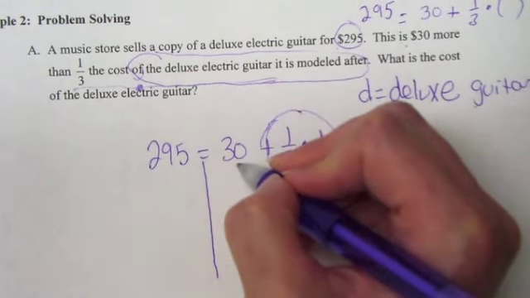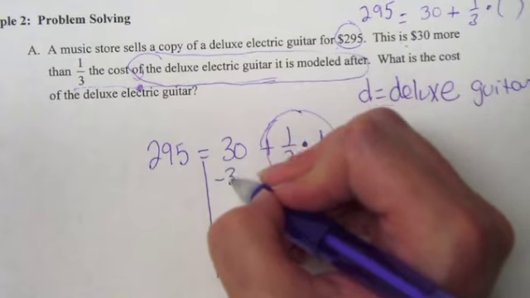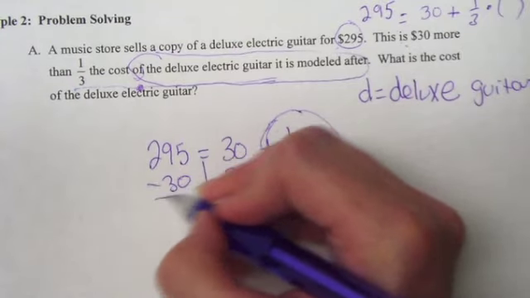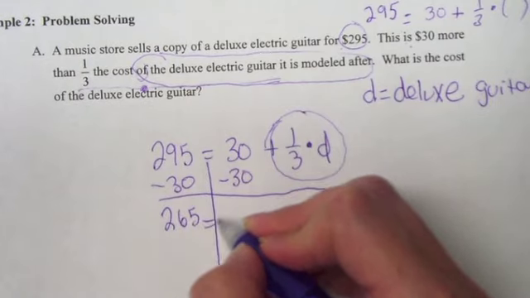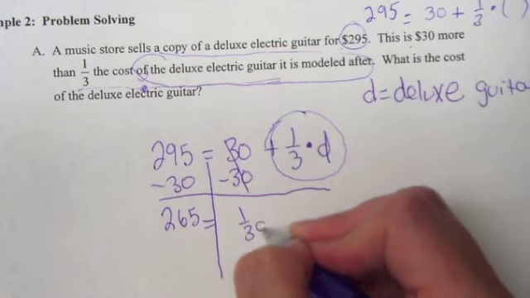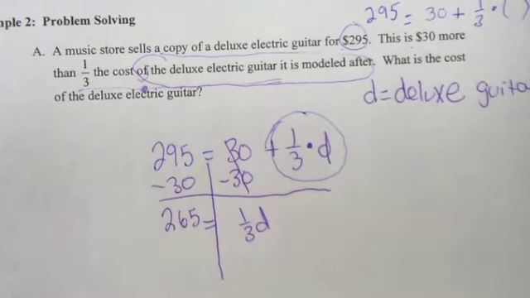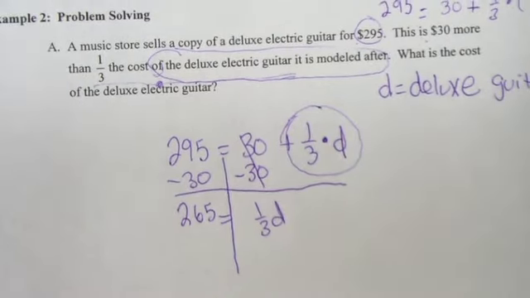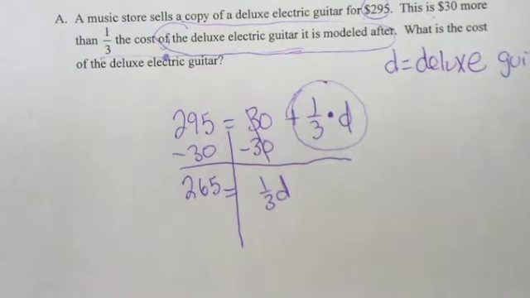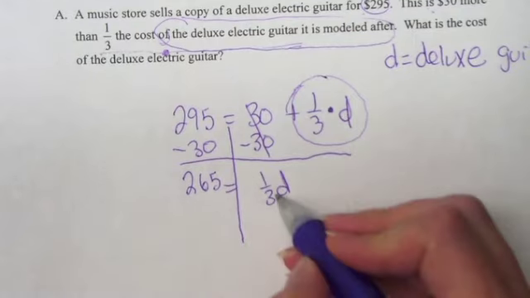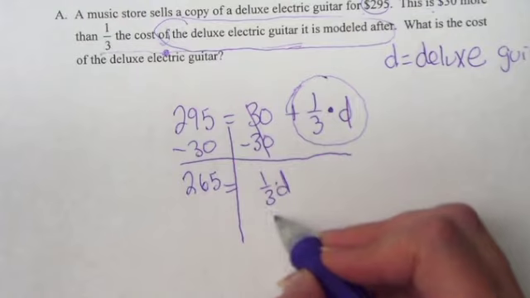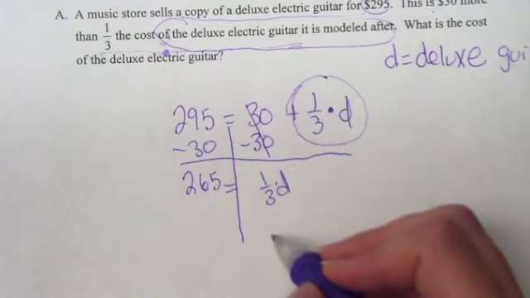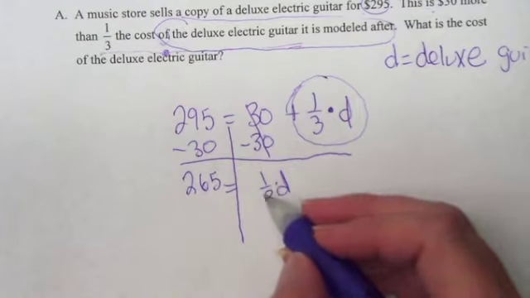Well, we have this 30 right in the way, so we're going to subtract 30 from both sides. So we get $265 equals 1/3 times D. Now, on the other paper, we didn't actually have any where we had a fraction. So I'm going to show you how you can easily get rid of this 1/3. Because one way is D is being multiplied by 1/3, so we could divide by 1/3.